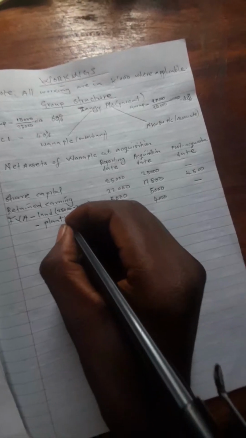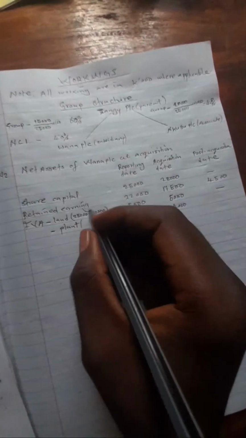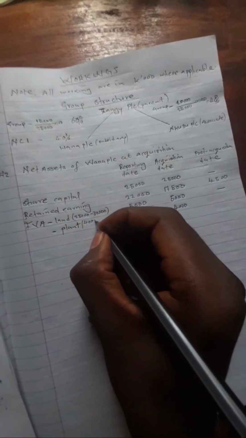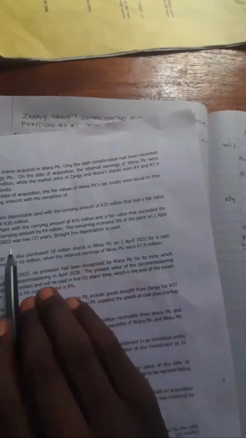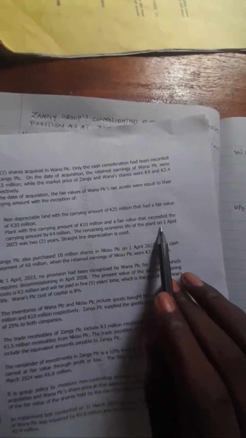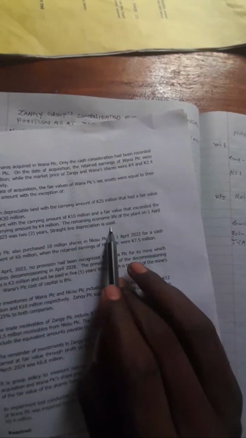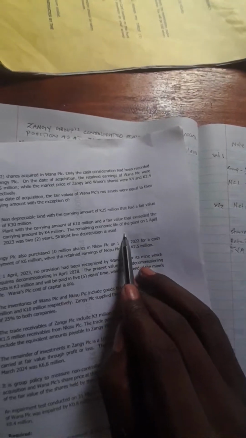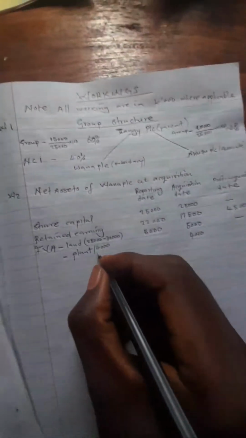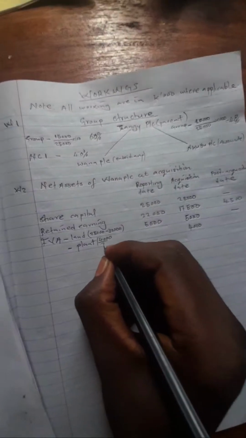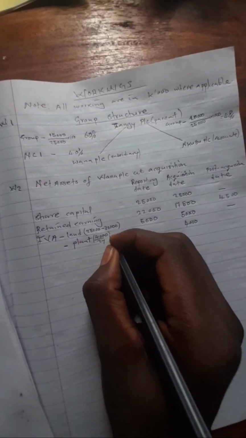So now we have to depreciate it to find the carrying amount at reporting. So 4 million. And then when you come here, you're finding that the remaining economic useful life at April 2023 was 2 years. So straight line depreciation is used. So 2 years. Then we just have to divide it by what? 2 years to get the depreciation.